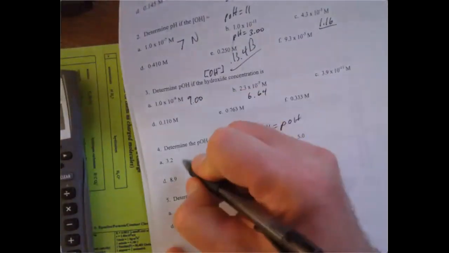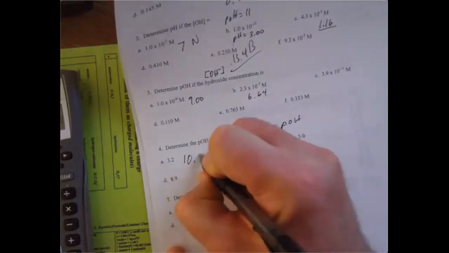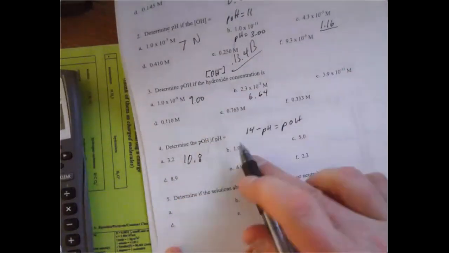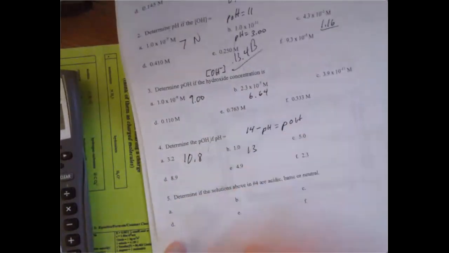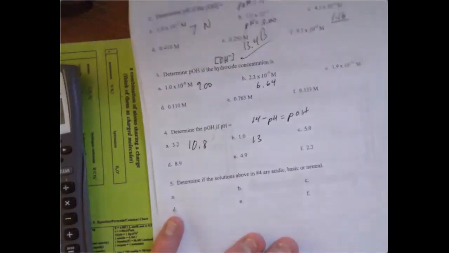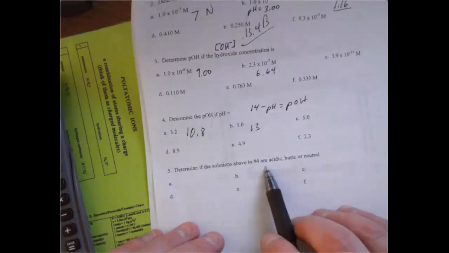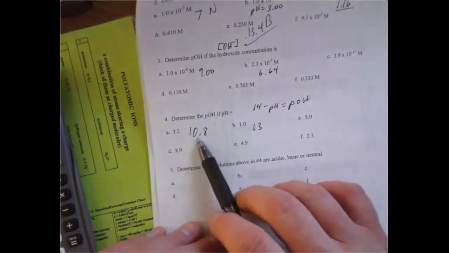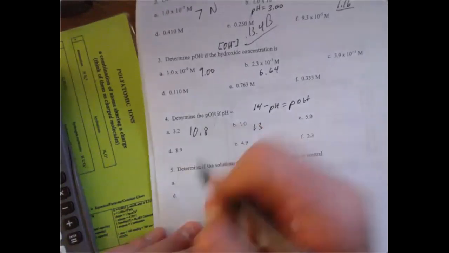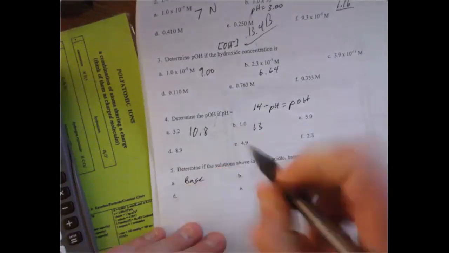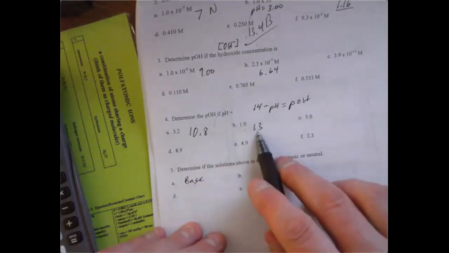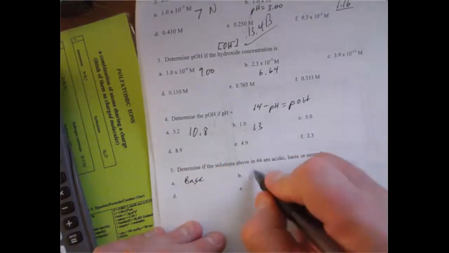The answer is 10.8. 14 minus 1, 13. Those are very easy. Determine if the solutions are acidic or basic. Well, pH is greater than 7, so it is base, right?